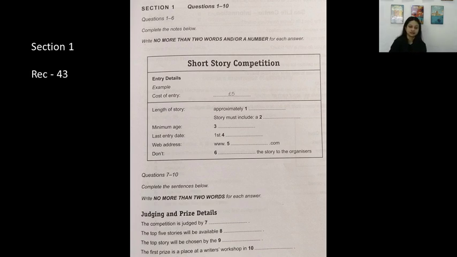Dave speaking. Oh, hi. I'm phoning about a short story competition. I saw an advert in a magazine and I was just calling to get some details. Yes, certainly. I'm the competition organizer, so I should be able to help. What kind of details are you looking for? Well, does it cost anything to enter? Yes, there's an entry fee of £5. Okay, that should be fine.